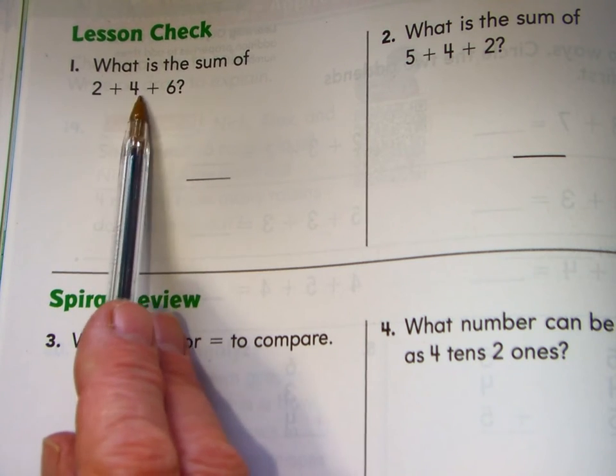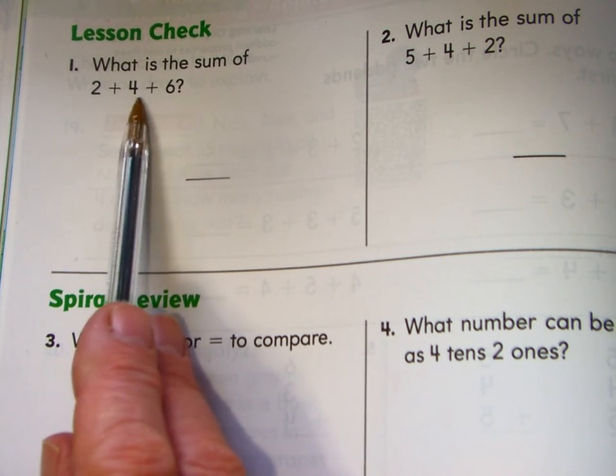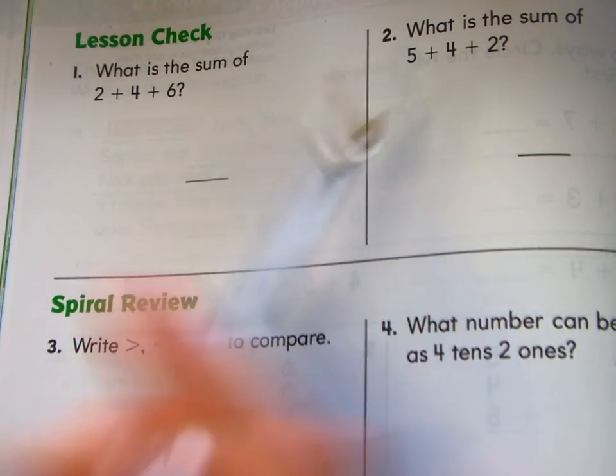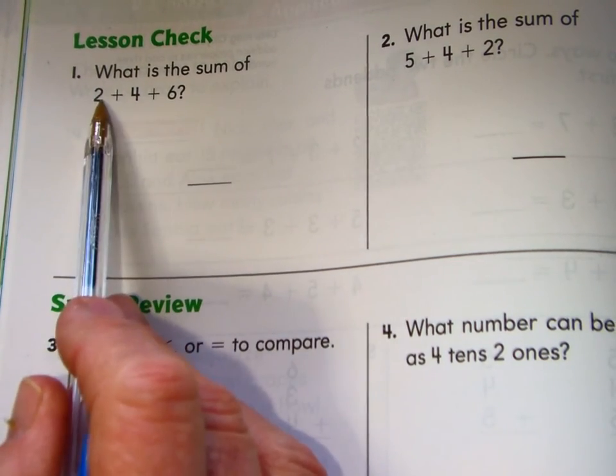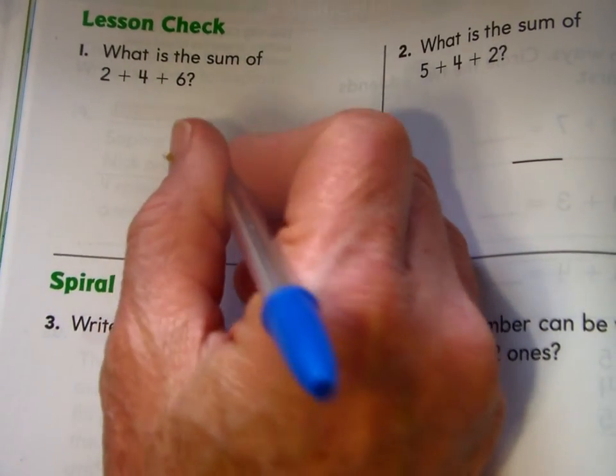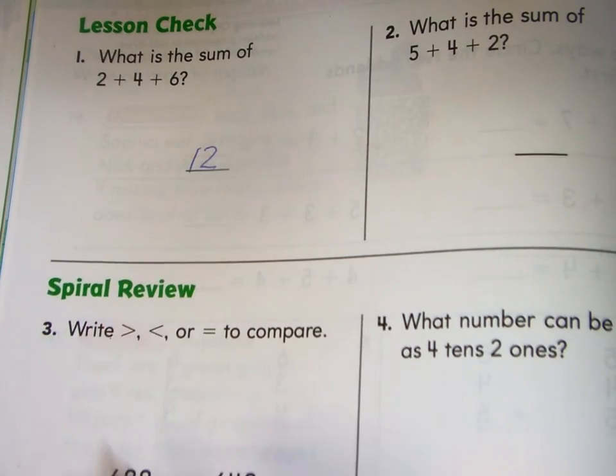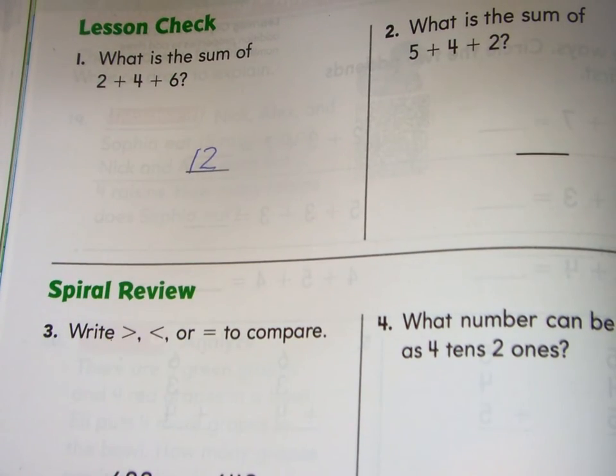Or look, did you see this 10? That's a 10. 6 and 4. 6 and 4 is a 10. So we got 10 and 2 is 12. Always look for a 10. That's the easiest. But 6 and 6 is pretty easy too.